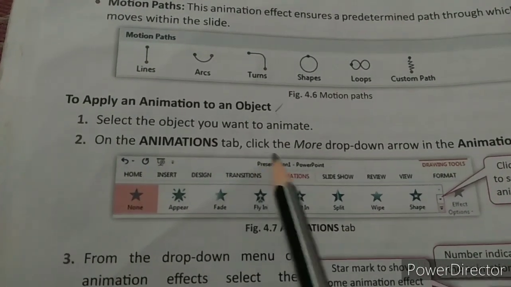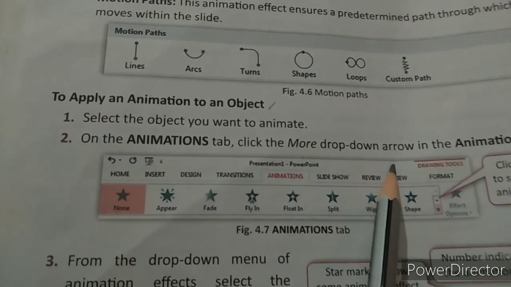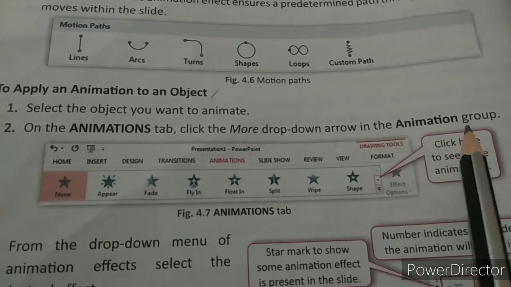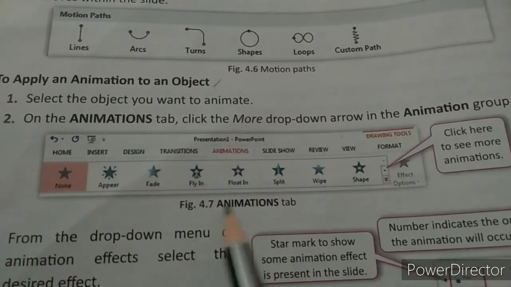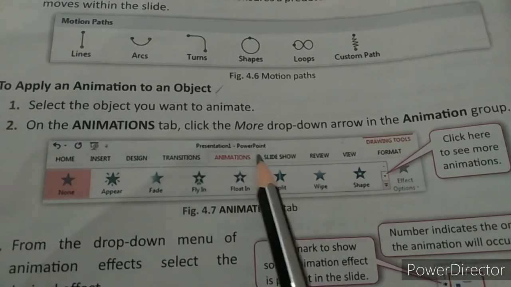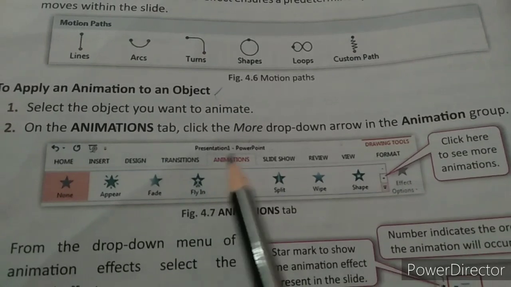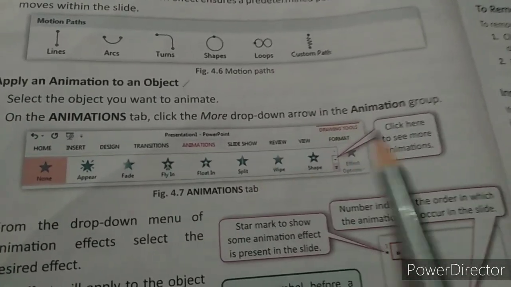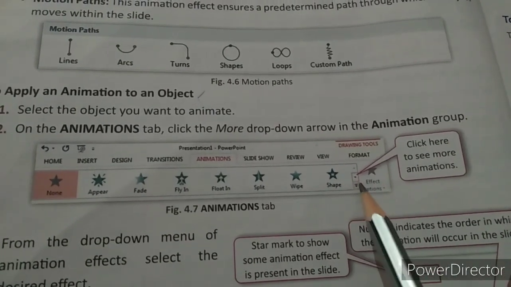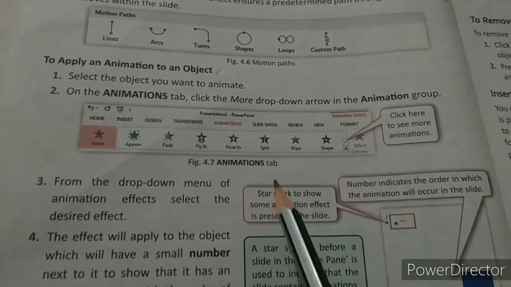On the animation tab, click on the more drop down in the animation group, right. This is the animation tab. Now click here to see more animations. When you click here, this will be opened and all the options will appear here.